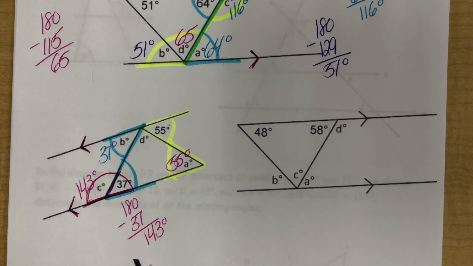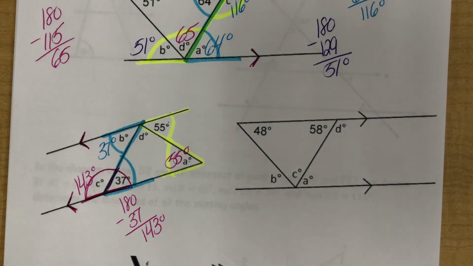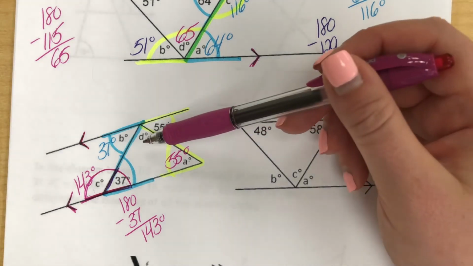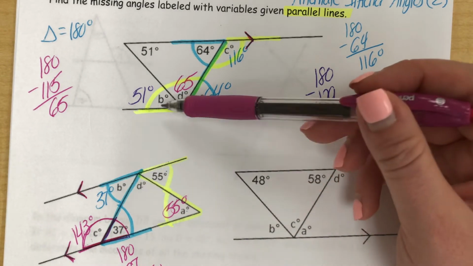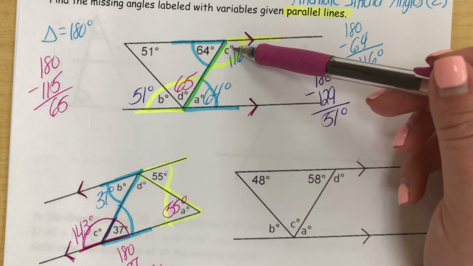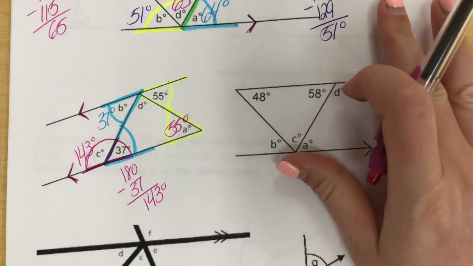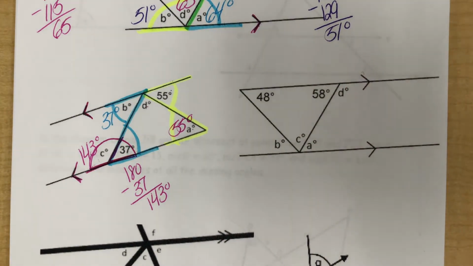All right. And then last but not least, there's actually two different ways for me to get angle D, okay? There could have been multiple ways for me to get D or B or C up top, okay? But same thing down below, there's more than one way.